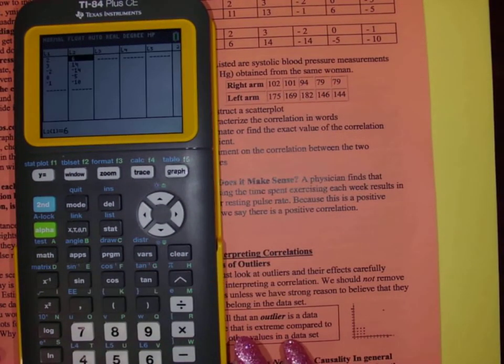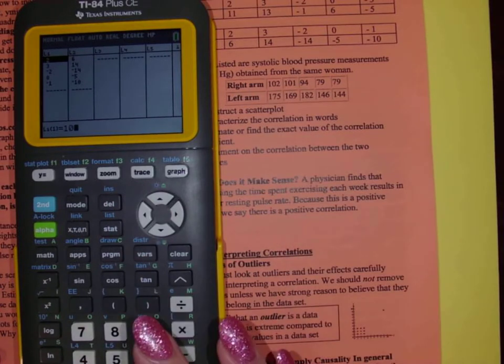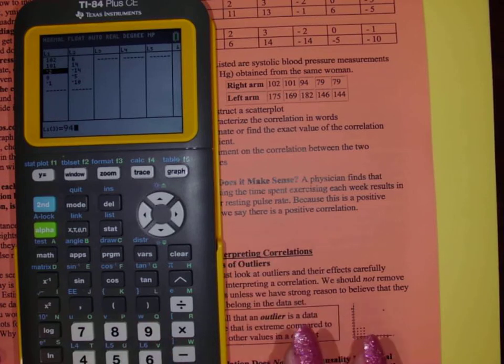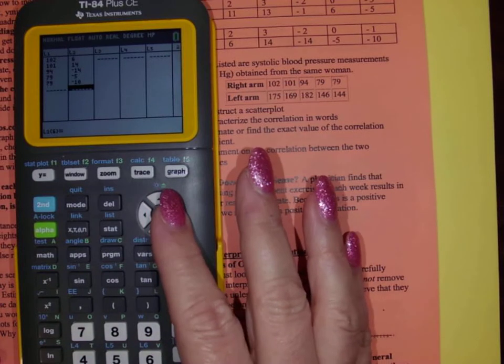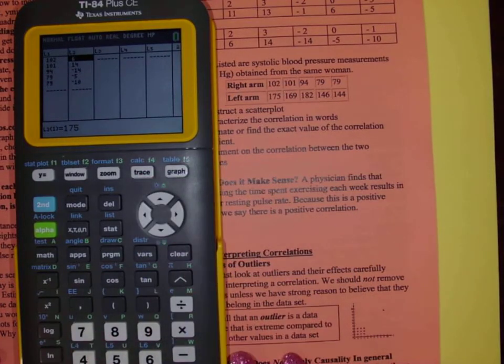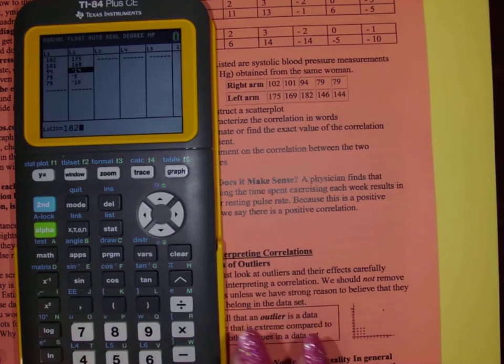We're starting over again. And our list 1 is going to have 102, and then 101, and 94, 79, 79, and then over will be 175, 169, 182, 146, and 144.